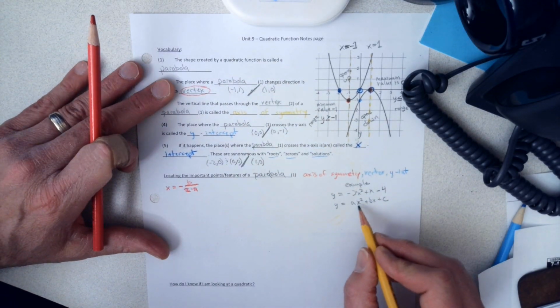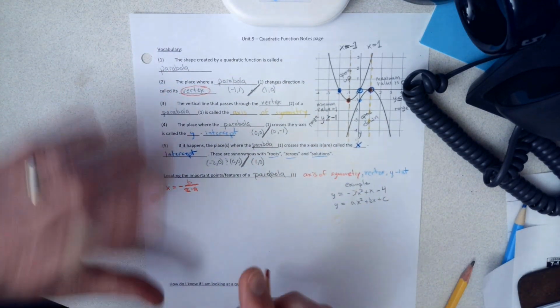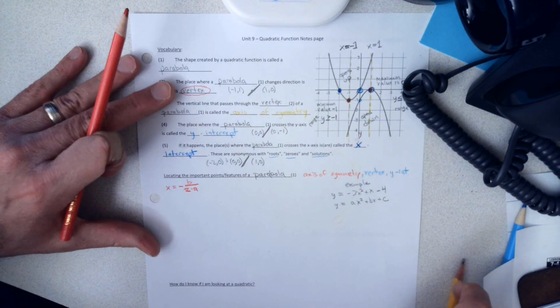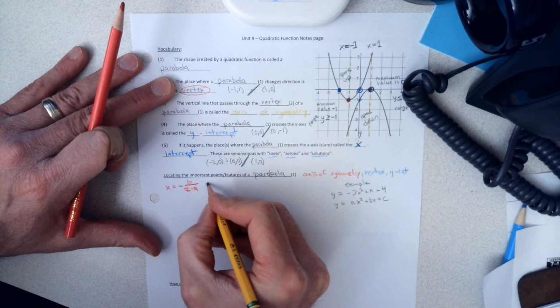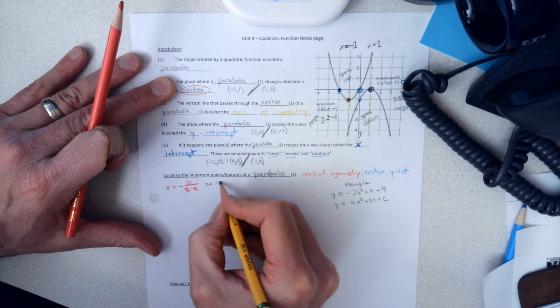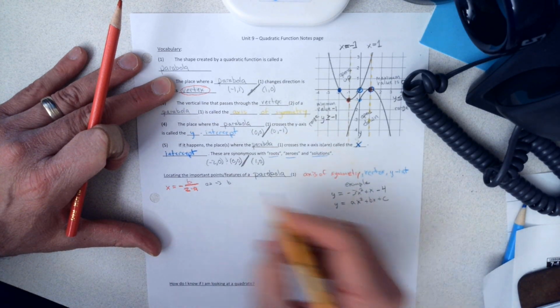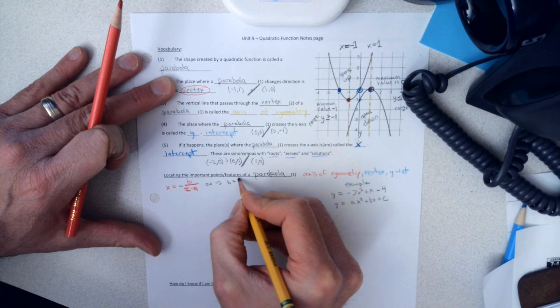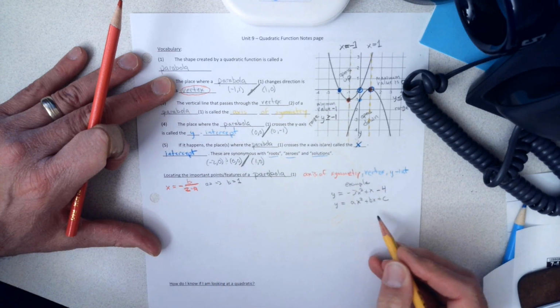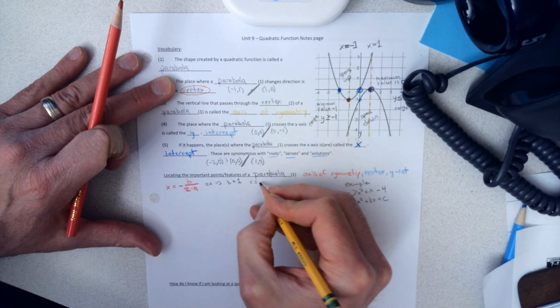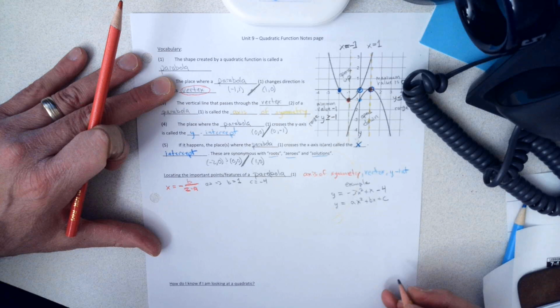So in this example, the a is a negative 3. The b in this example is a 1. It's there because that's a lazy mathematician shortcut. And the c is a negative 4.